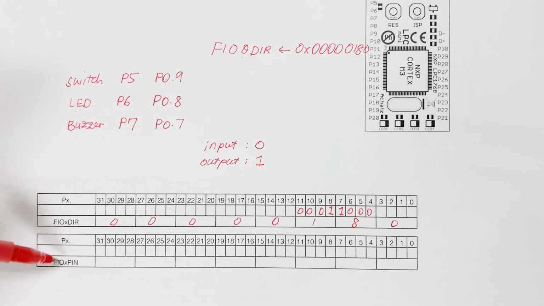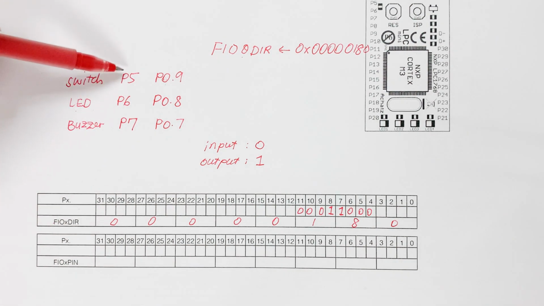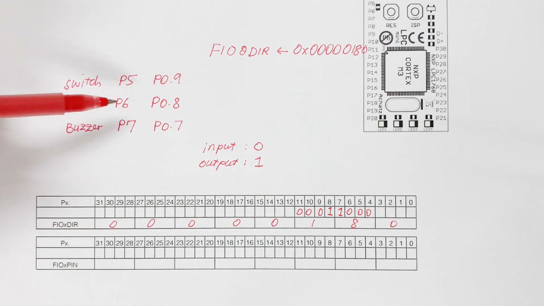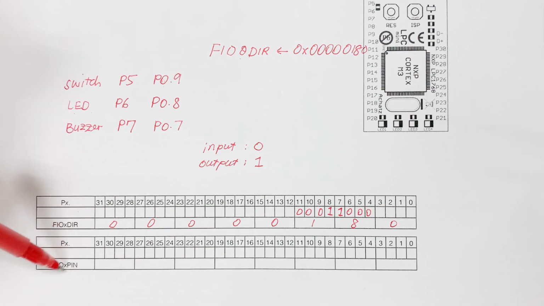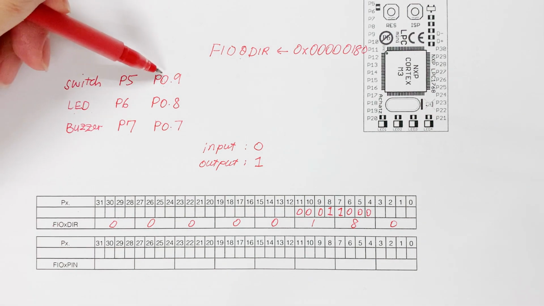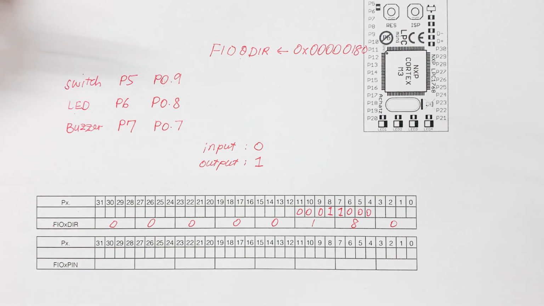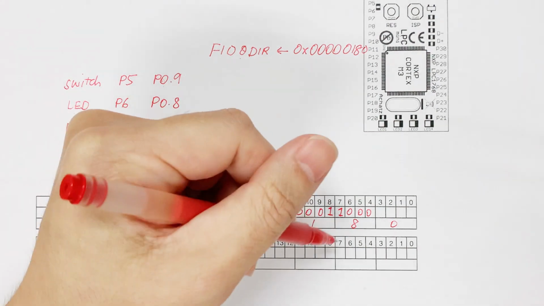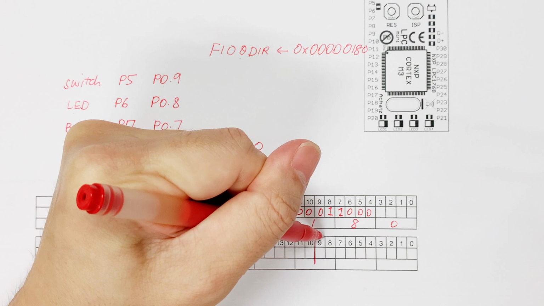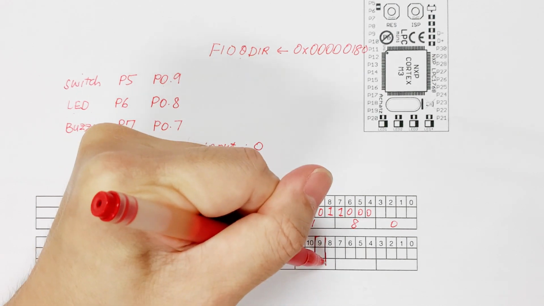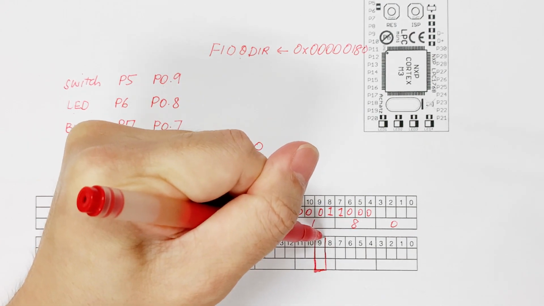Next, we have to determine where our switch is located and how the value can be read from the FIO 0 pin register. In this case, our switch is connected to port 0.9. When we go to the FIO 0 pin register, bit number 9 is where the value of our switch is going to be located.